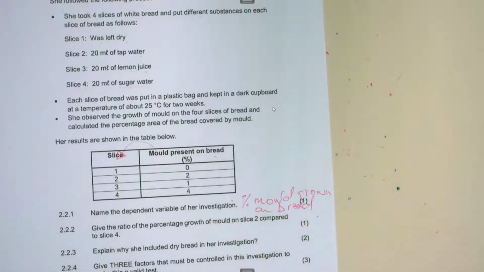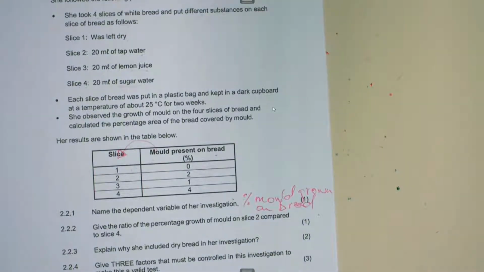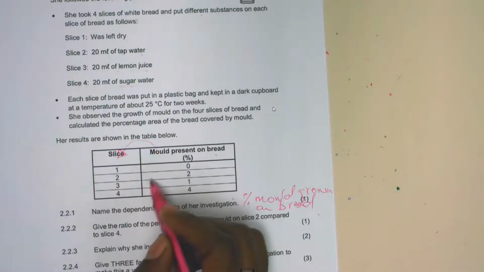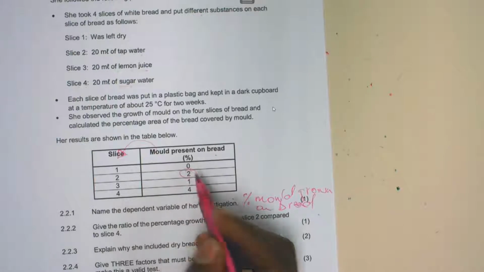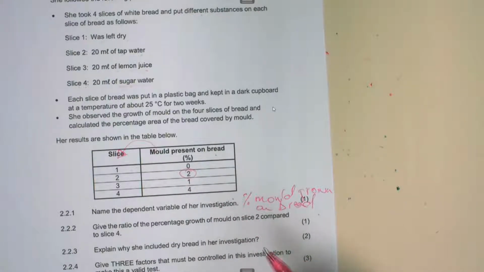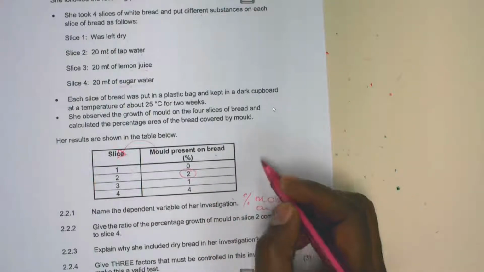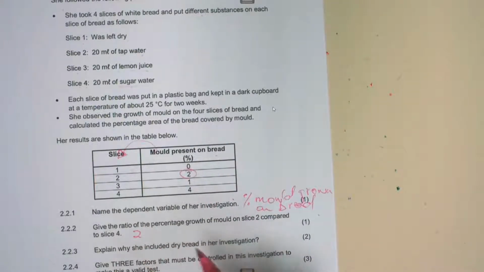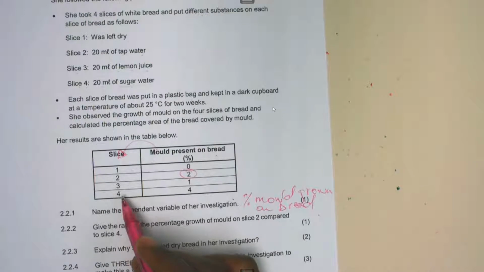Then give the ratio of the percentage growth of mold on slice number 2 compared to slice number 4. Here is slice number 2, and the percentage of mold is 2%. We compare it with slice number 4, which is 4%.